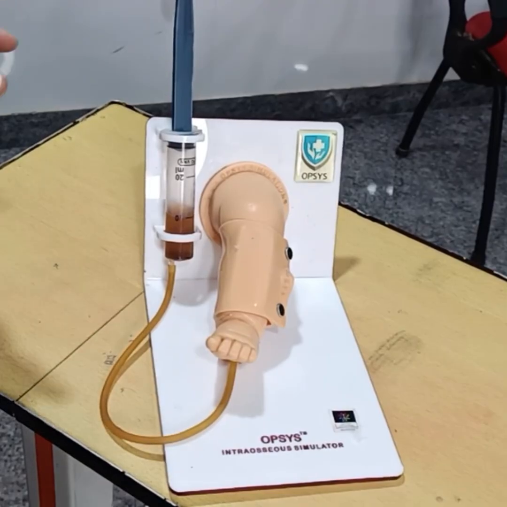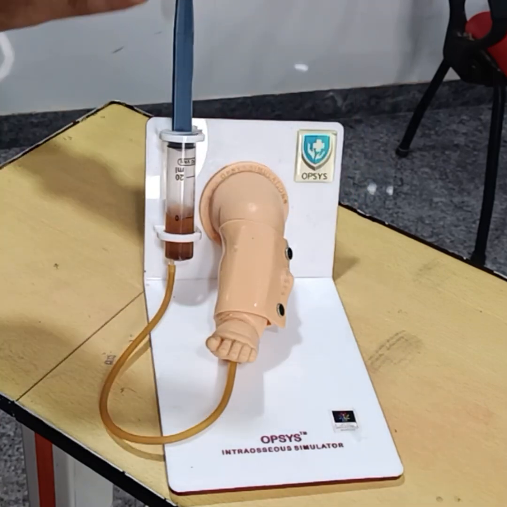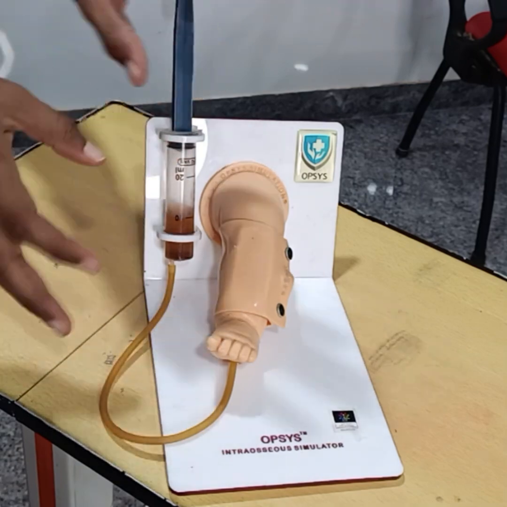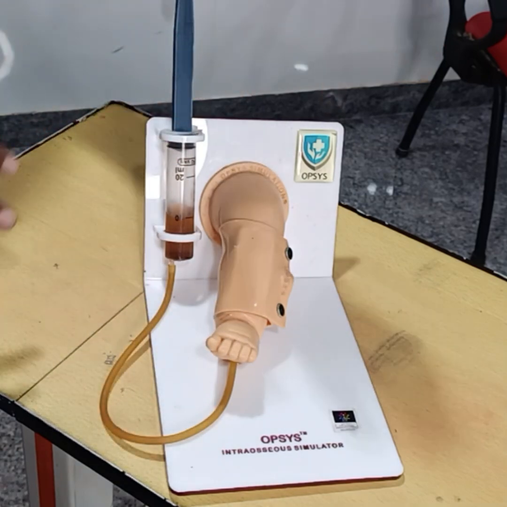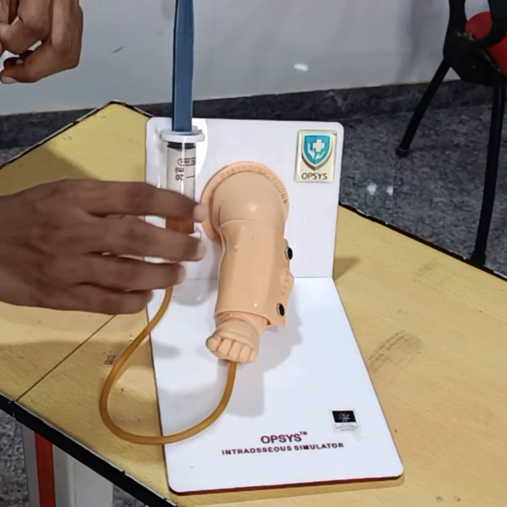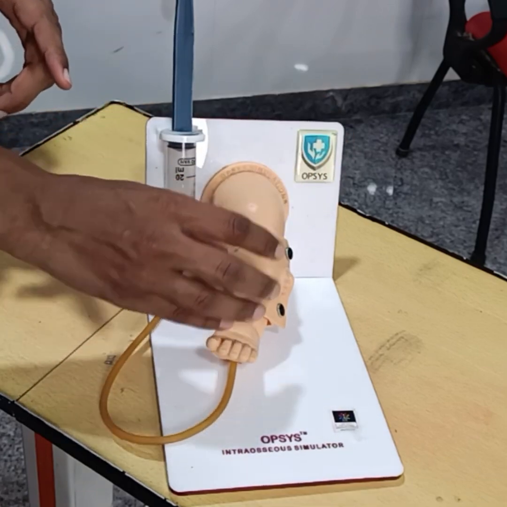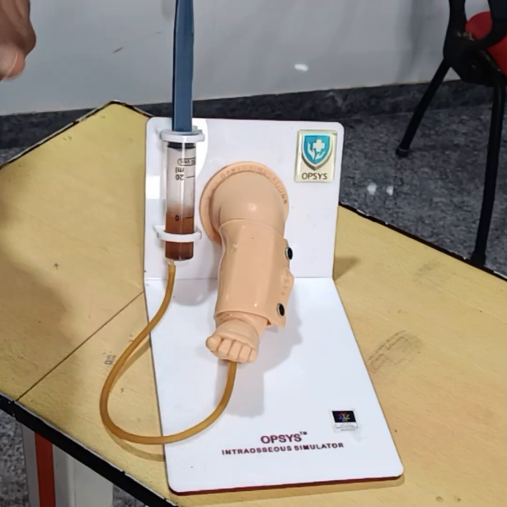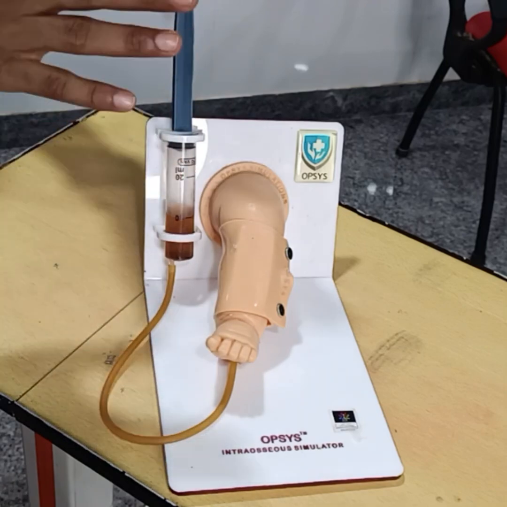The third site is the proximal tibia. So far we have seen examples of how to locate in adult cases. Now we'll see the pediatric cases, and here I will explain the adult also. I am concentrating specifically on the proximal tibia and distal tibia because these are the ideal sites used in pediatrics. That is why we are focusing on them.